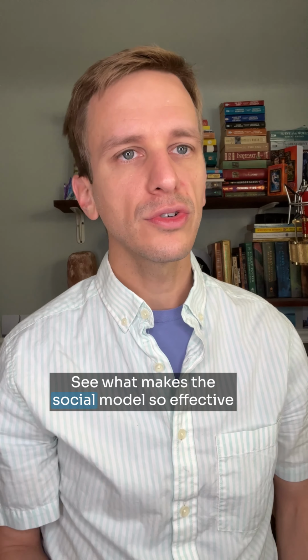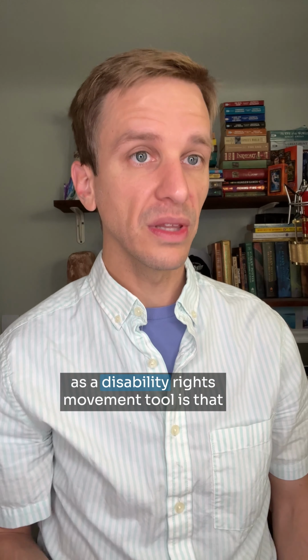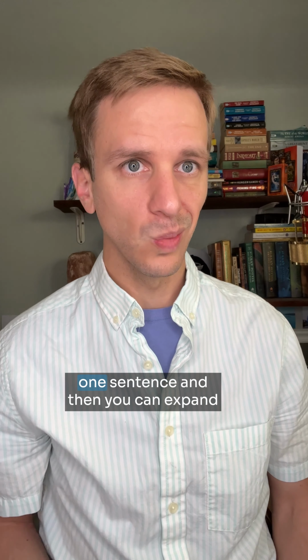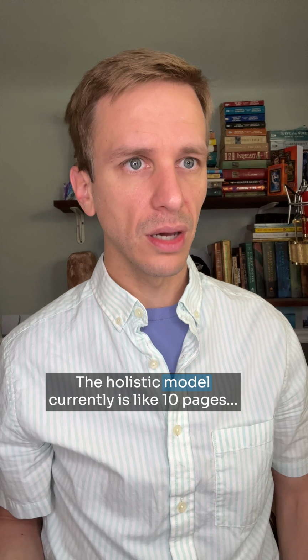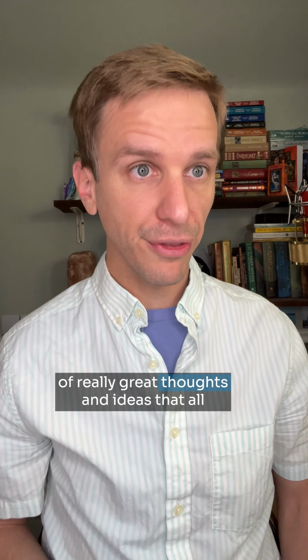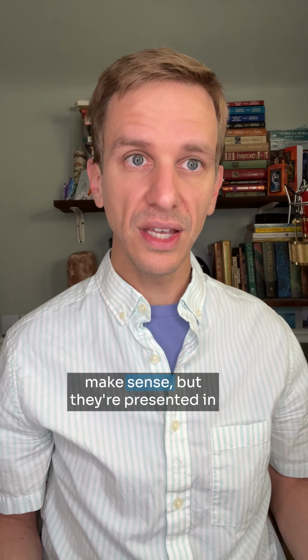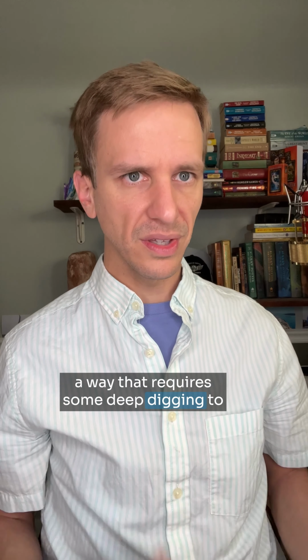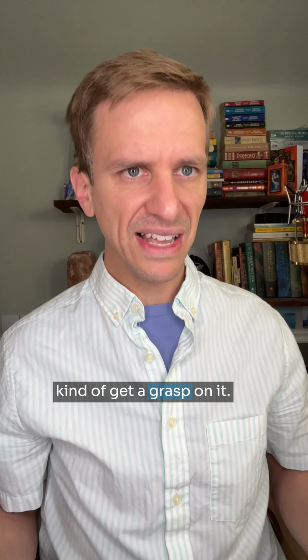See, what makes the social model so effective as a disability rights movement tool is that its basic principle can be explained in 1 sentence, and then you can expand on it from there. The holistic model currently is like 10 pages of really great thoughts and ideas that all make sense, but they're presented in a way that requires some deep digging to get a grasp on it.